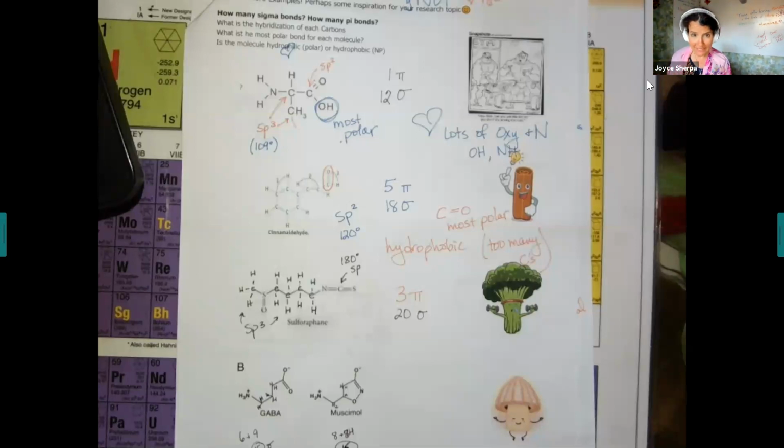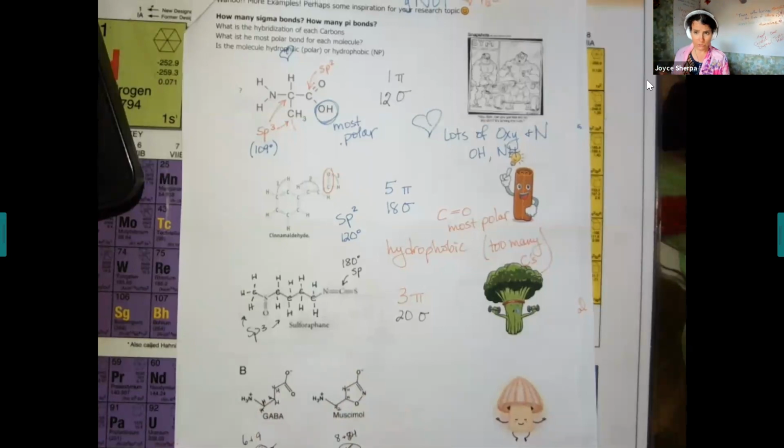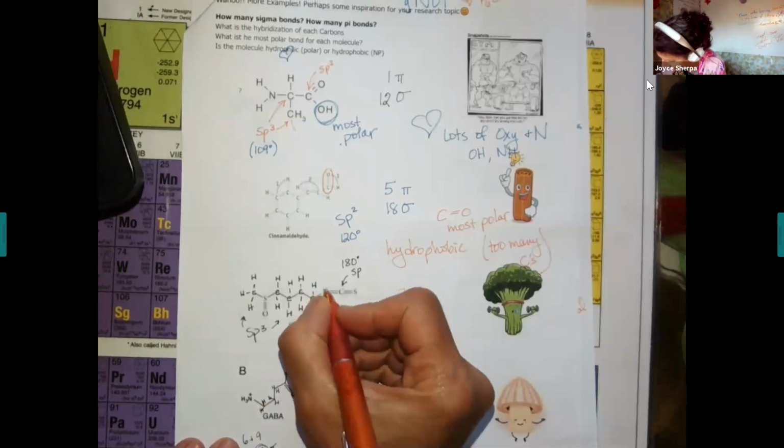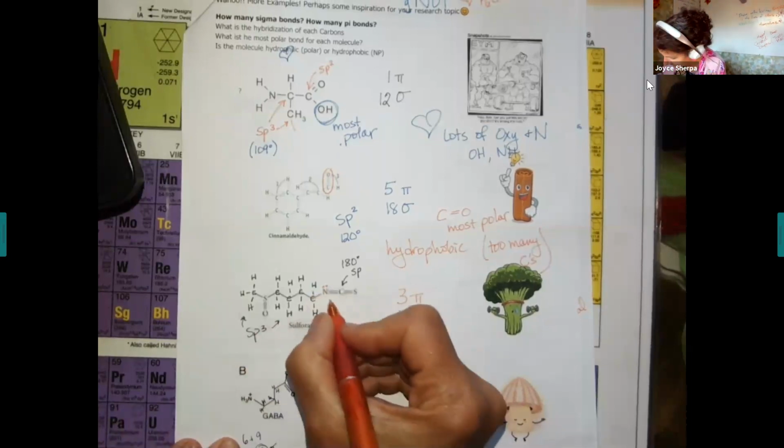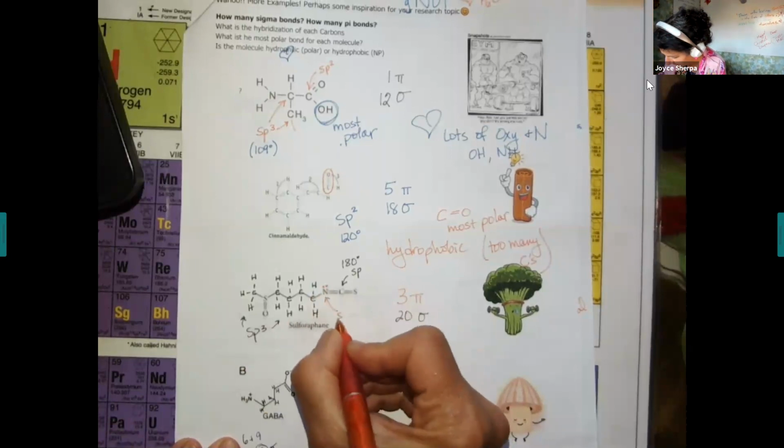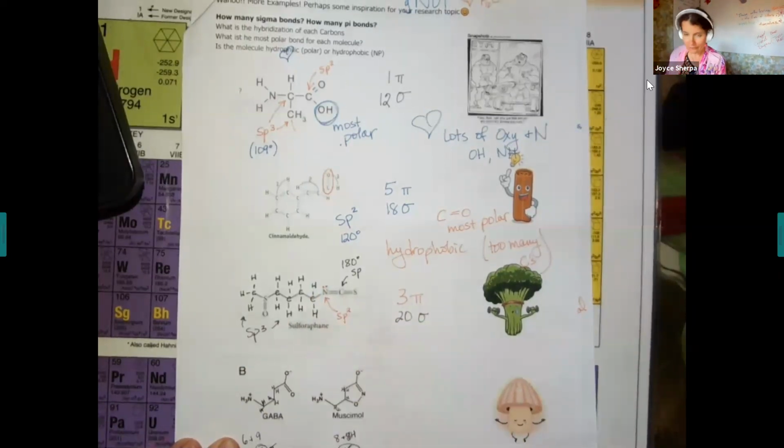I want to mention something here. I don't ask it, but I want to go ahead and do it. These pictures are called structural diagrams. They don't show the dots. This nitrogen has a lone pair on it. So this nitrogen is really an sp2 because of the lone pair.